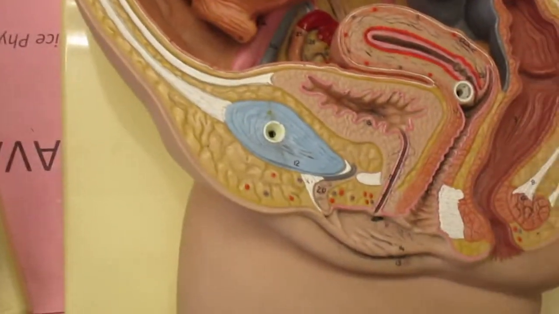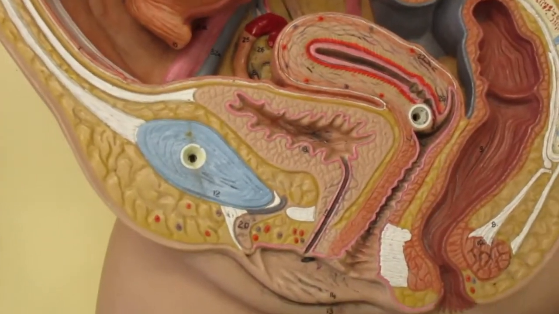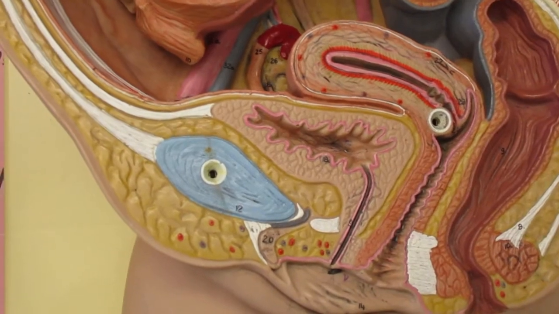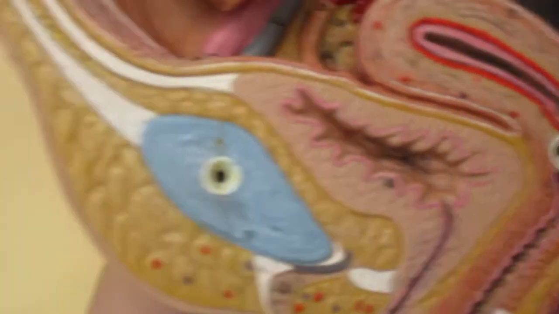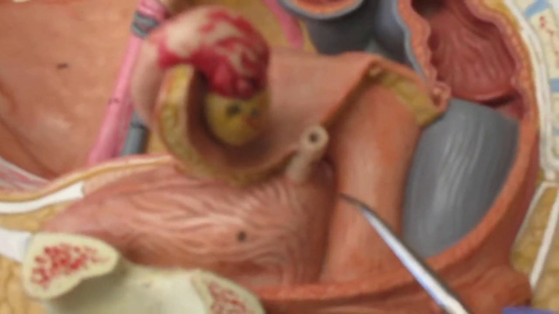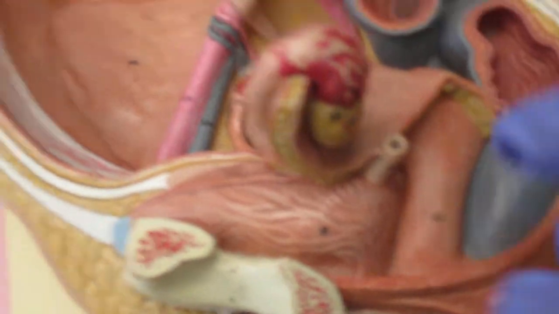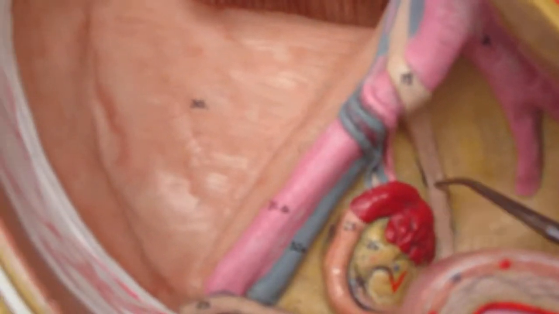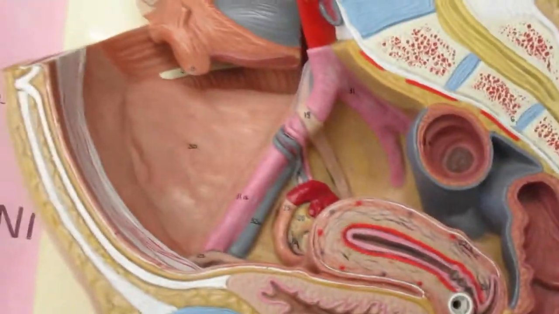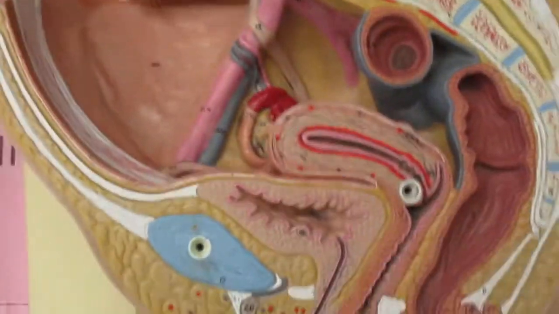Now, I want to next move on and do the ureters. So, we can see a ureter, same place right here. So here's a ureter right here, the left one. And then we can see a right one right here. Here's a right ureter.